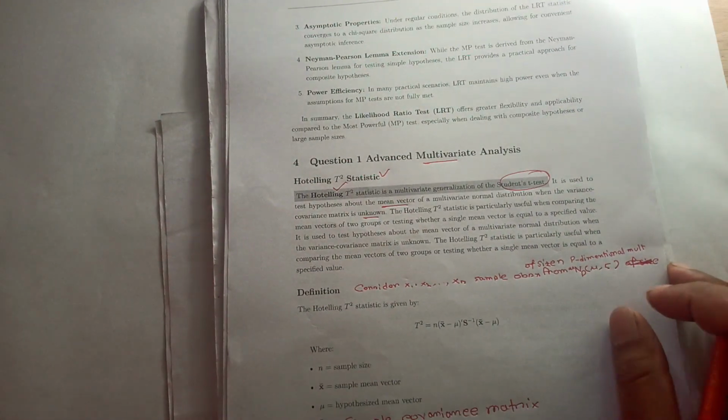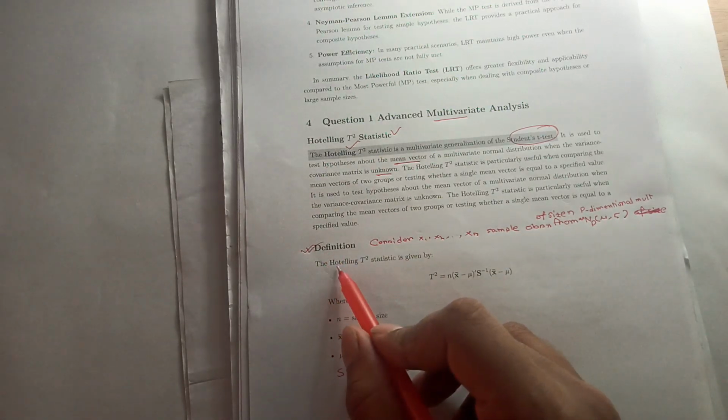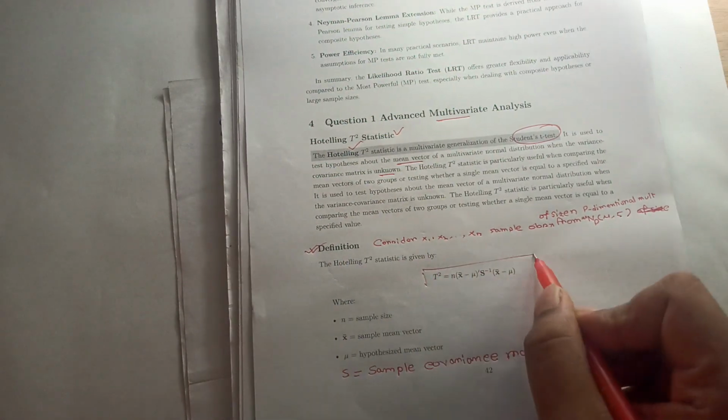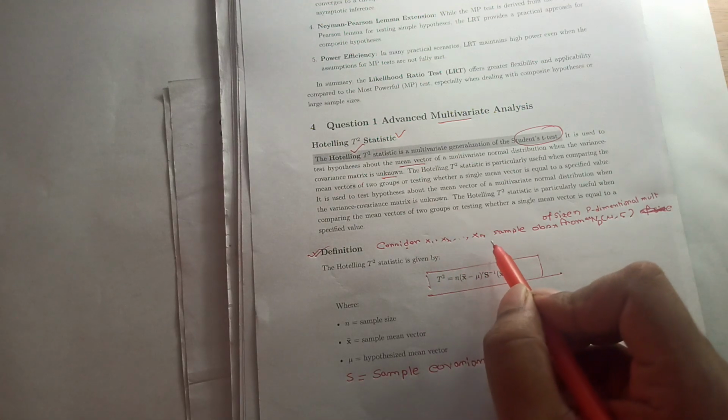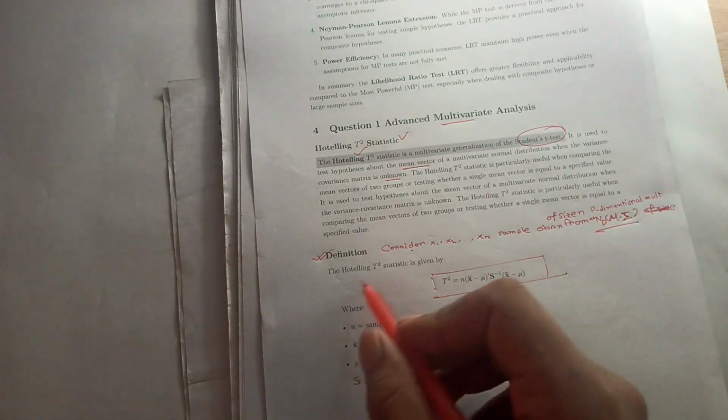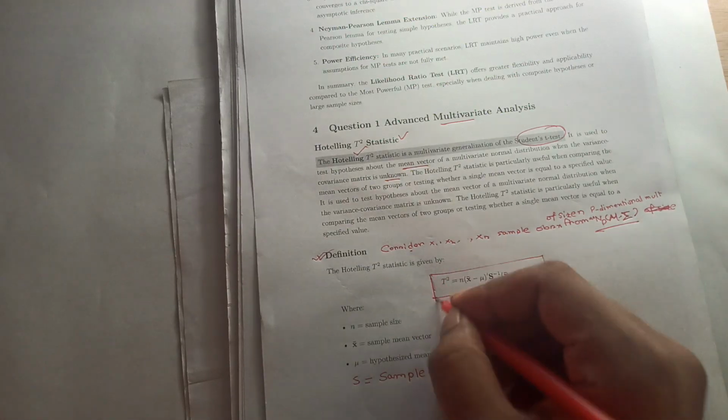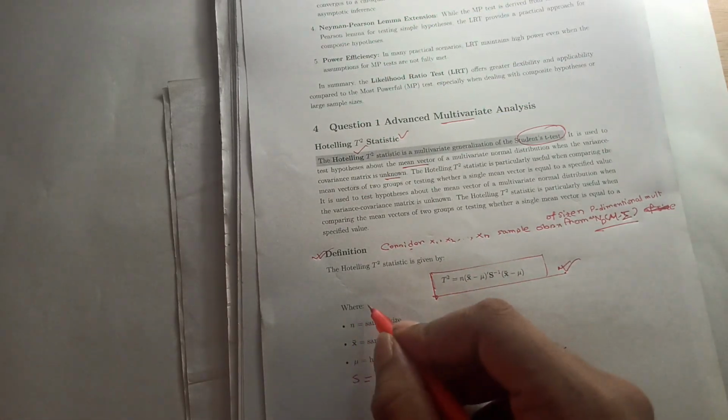This is a little description. You can read it yourself. The main task that I'm going to follow is the mathematical definition of the Hotelling t-square statistic, given like this. In a more formal way, consider x1, x2 up to xn, a sample of n observations from a p-dimensional multivariate normal distribution with mean mu and variance covariance matrix sigma. Then the Hotelling t-square statistic is defined like this.